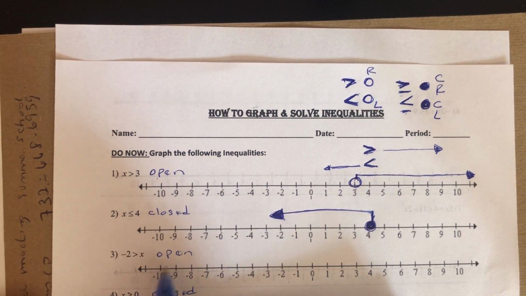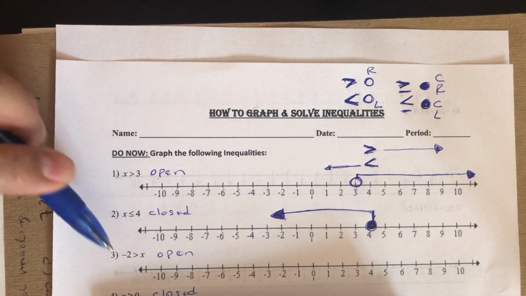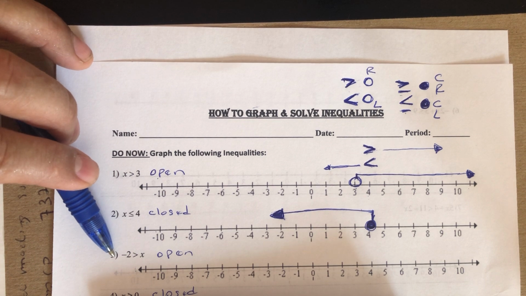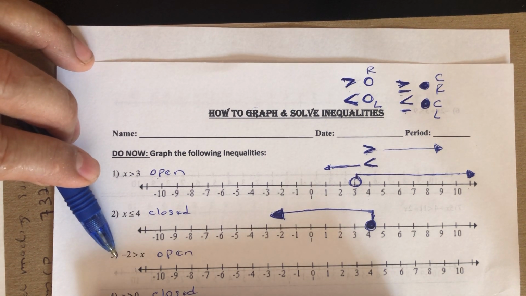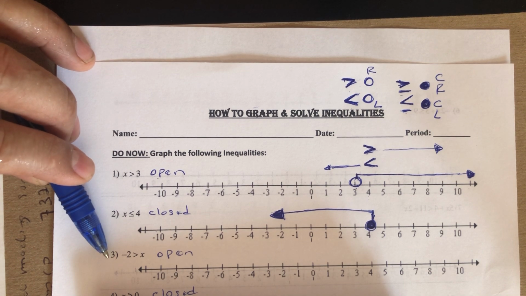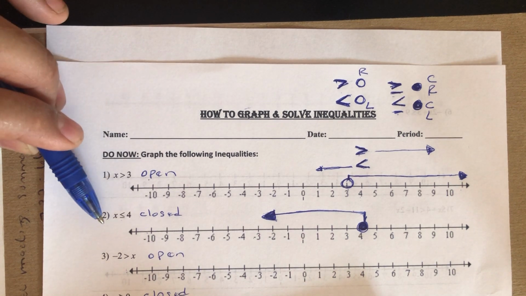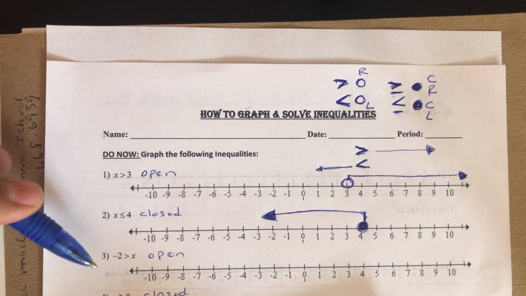Now, I was talking about this, number 3. Number 3 I know is open, but remember, guys, number 3 is not in the order that it's supposed to be. X is always supposed to be on the left side. That's why when we did equations, I told you guys, get used to keeping the variable on the left side, okay? Siempre quieren que la variable esté en el lado izquierdo, all right? Aquí está en el lado izquierdo, aquí está en el lado izquierdo y aquí también, pero aquí no.